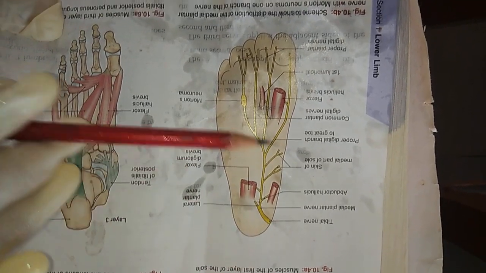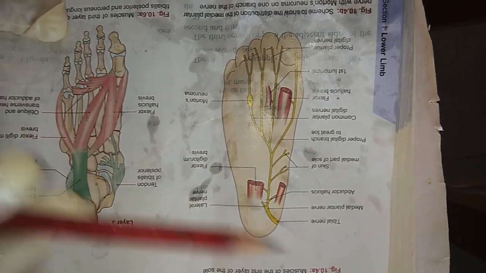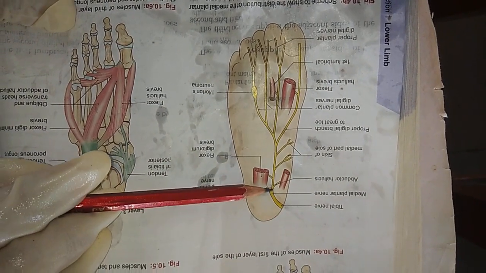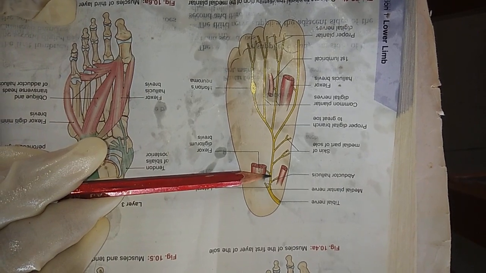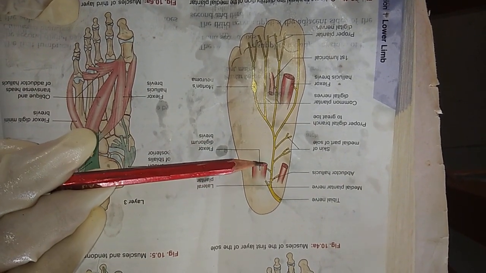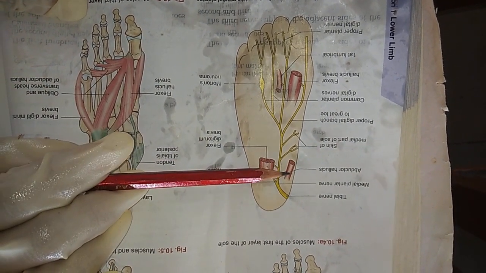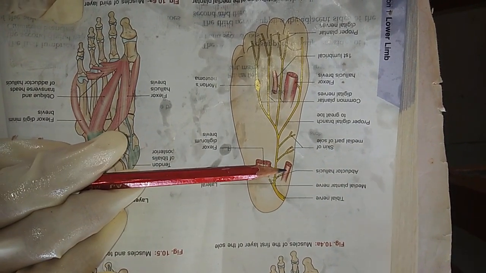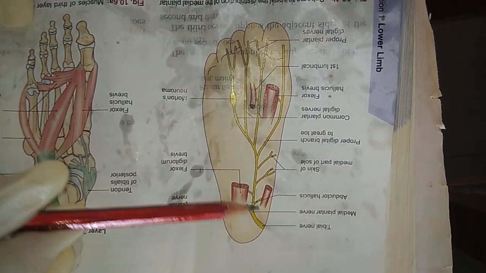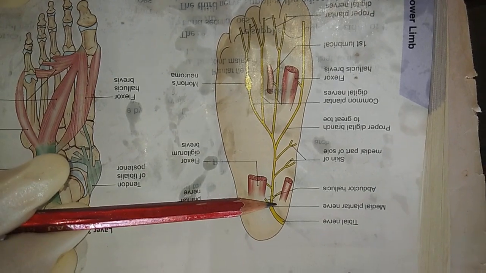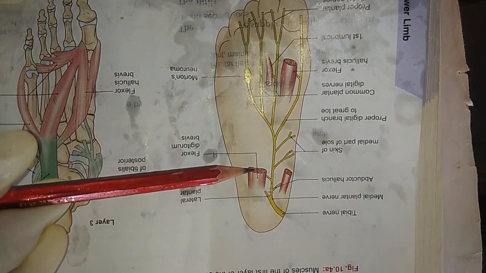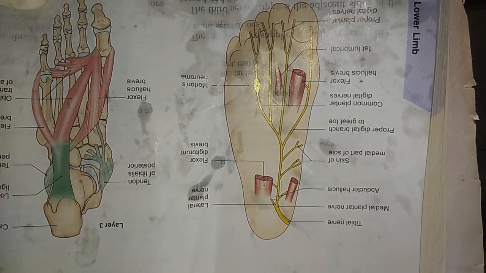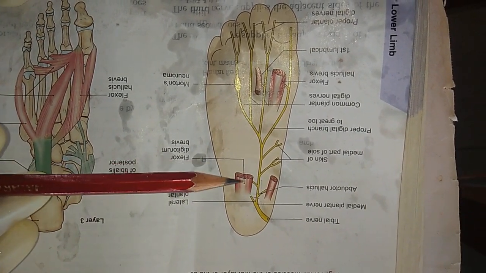Now, see in this figure. This figure shows the division of the tibial nerve into the medial and lateral plantar nerves, deep to the abductor hallucis. So when we reflect the abductor hallucis, the muscle of the first layer, we can see the division of the tibial nerve into the medial plantar nerve and lateral plantar nerve. Now we will see all this in dissection.